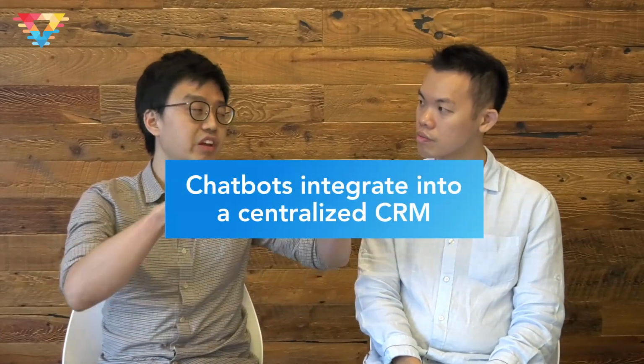So those are the 3-4 things I think you can do to acquire more clients for next to nothing, because a lot of these tools like HubSpot, for example, have a free version that you can use. I think what's so nice about that chatbot function is it's integrated into a centralized CRM. Yes, yeah. Which is like that universe of data that any company needs to have.